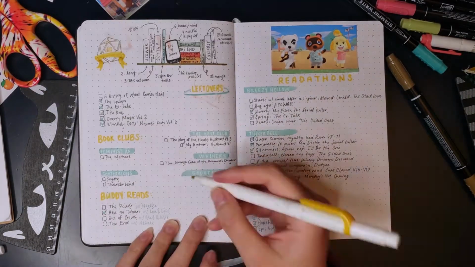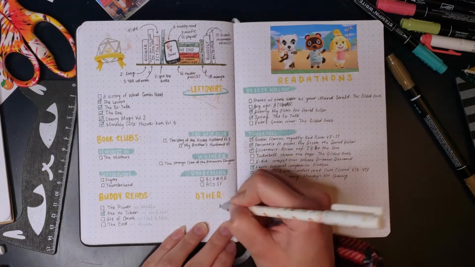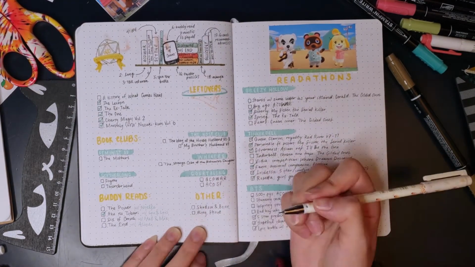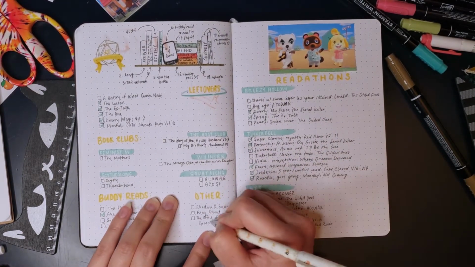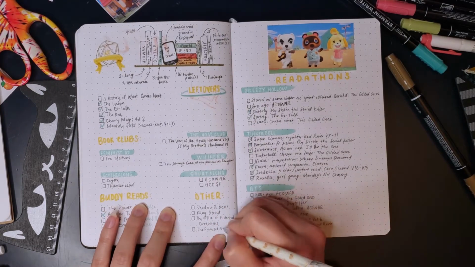And I'm also adding an others section. I just sort of forgot to add these before, but these are other books that just don't really fall into the other categories, but they're still on my radar for the month.